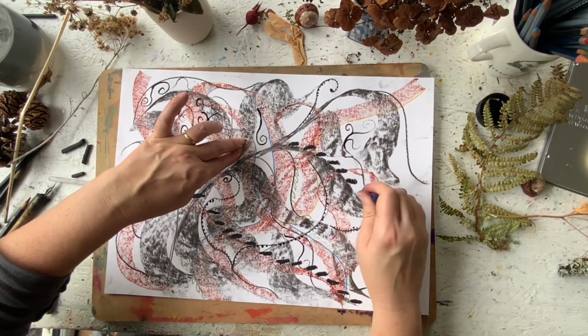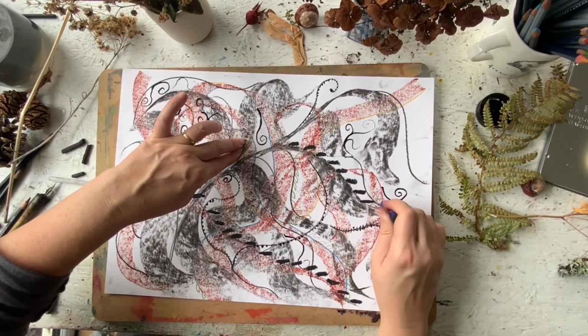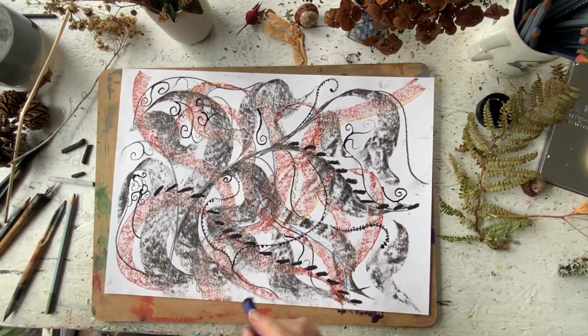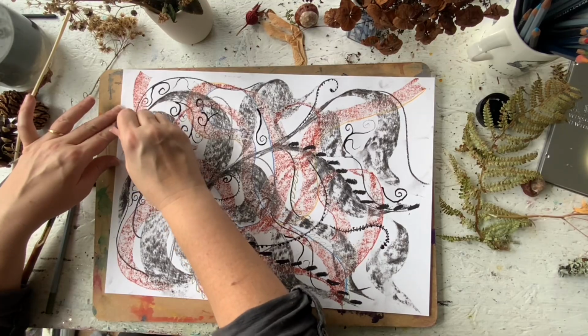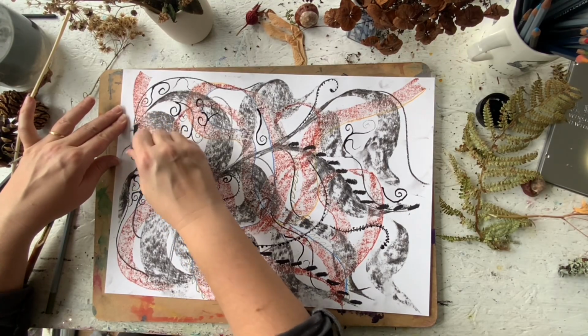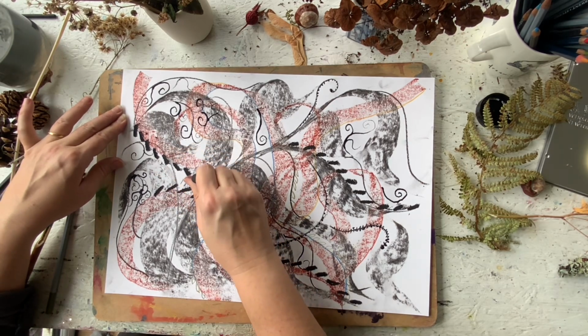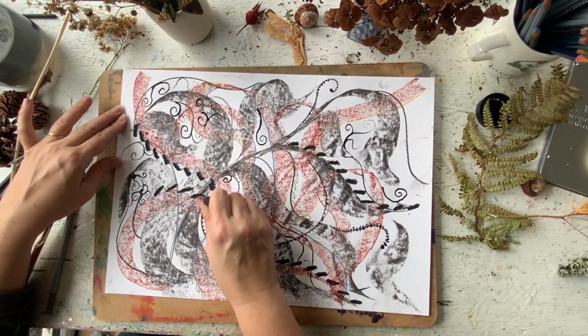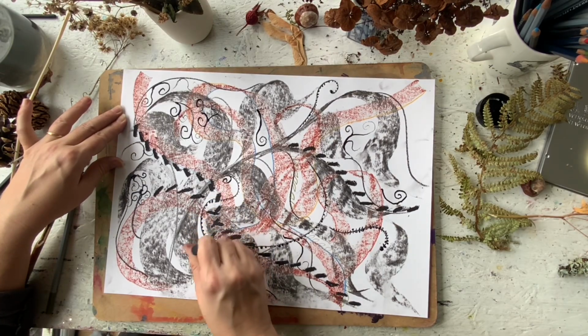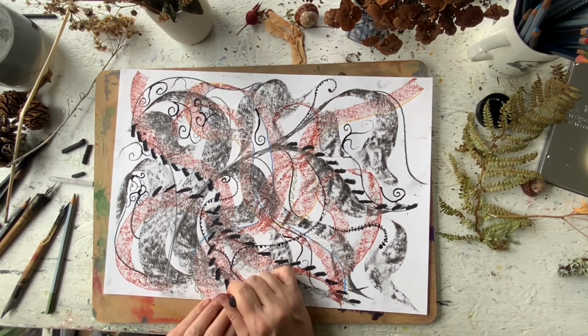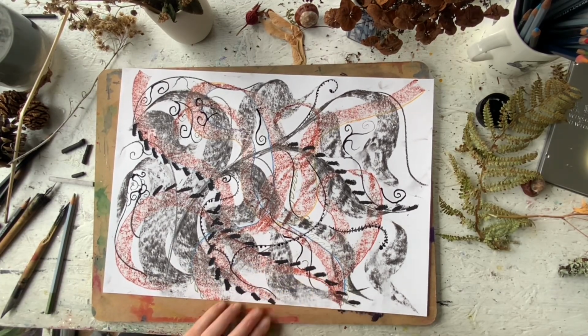So when you're doing something like this, you might find that you don't actually like the finished work all that much. But there are ideas in there that you could use in a different way or somewhere else, in a later piece of work that you might actually prefer.